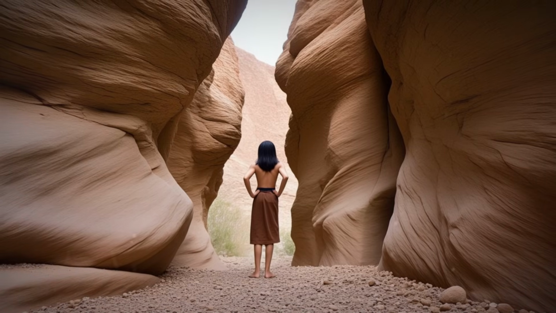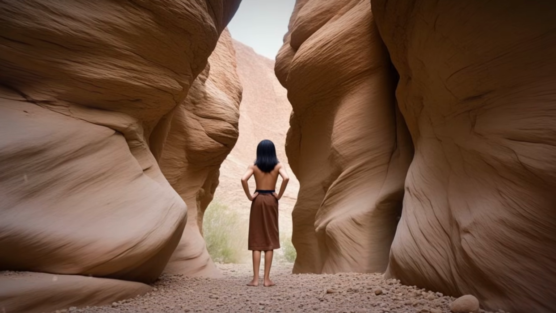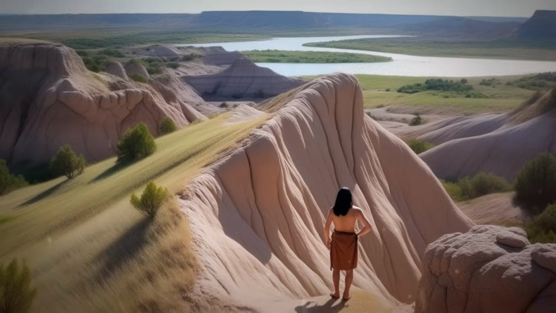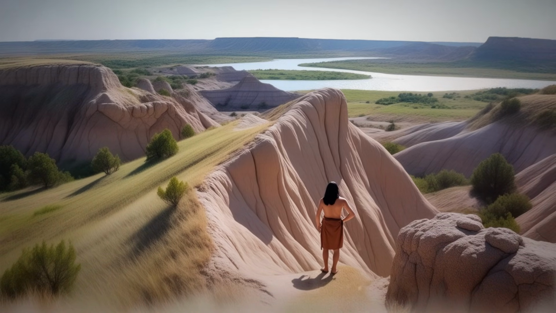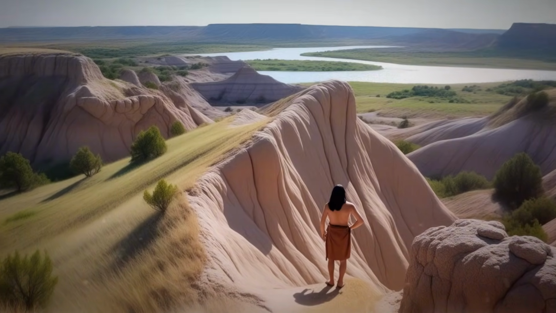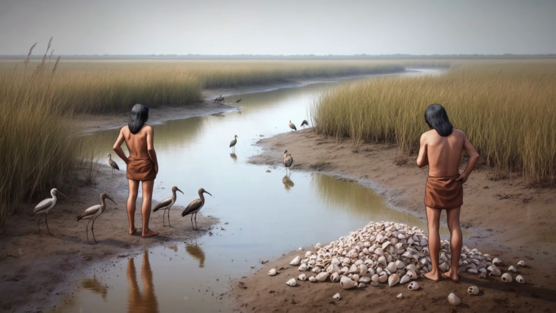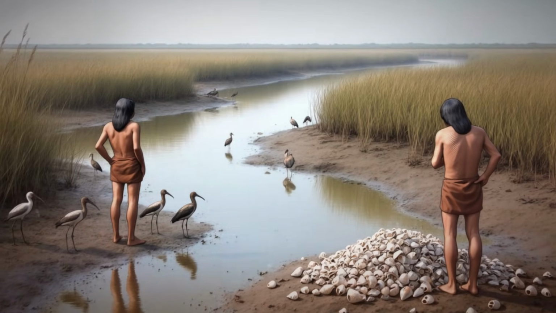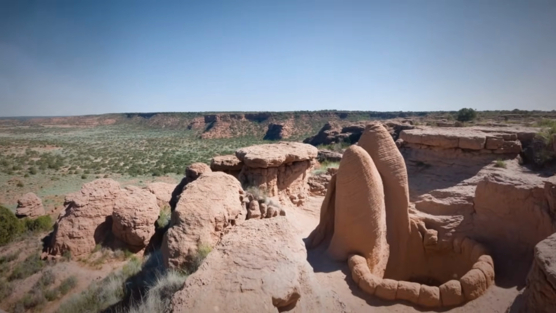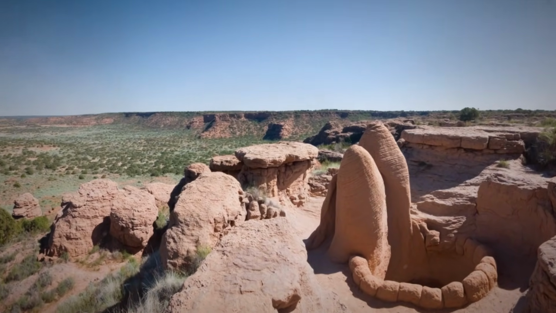Conflict between groups occurred, though its frequency and intensity remain uncertain. Skeletal remains occasionally show evidence of violent death, including projectile points embedded in bone and cranial trauma. Some cemetery populations show elevated rates of trauma compared to others. Defensive positioning of certain sites suggests concern about attack. However, evidence for widespread or sustained warfare is limited. Most violence appears to have been small-scale raiding or interpersonal conflict rather than organized combat between large groups.